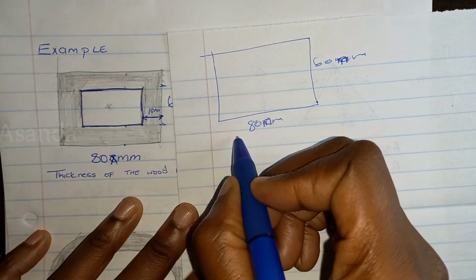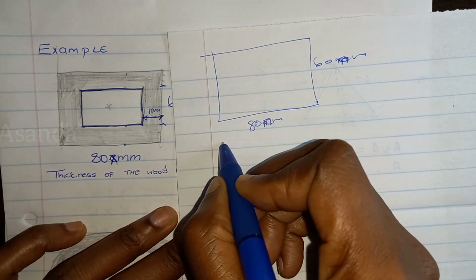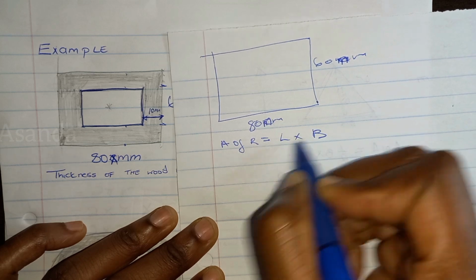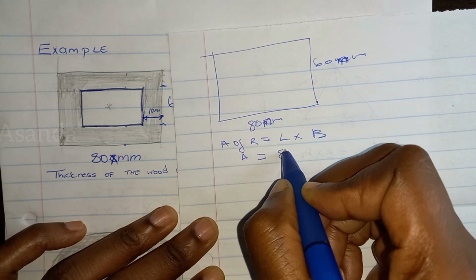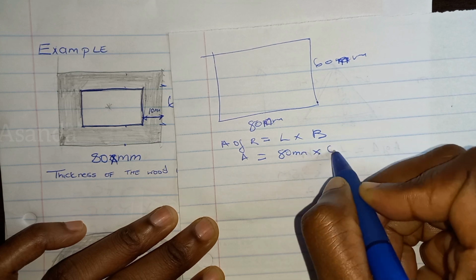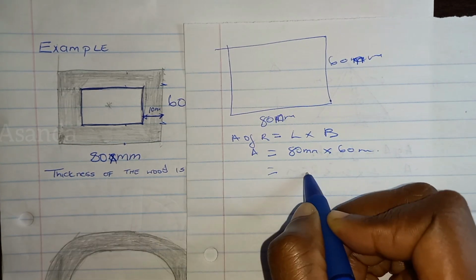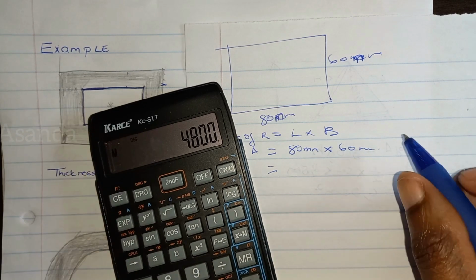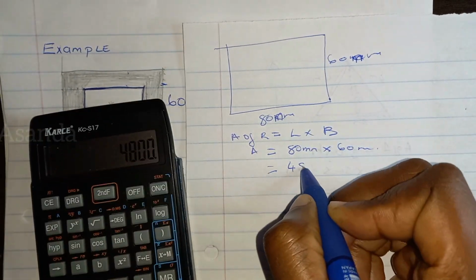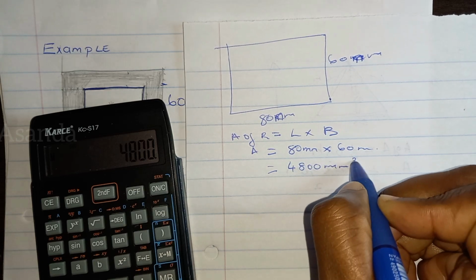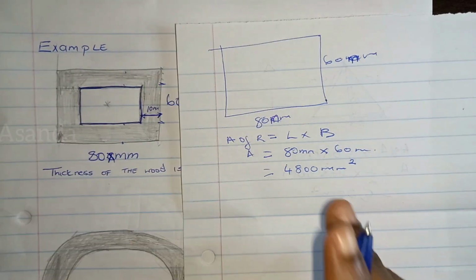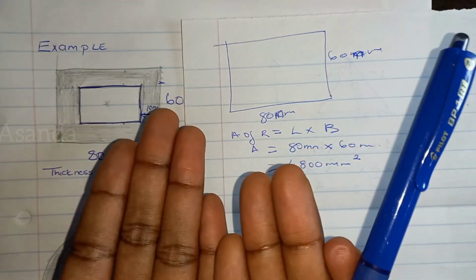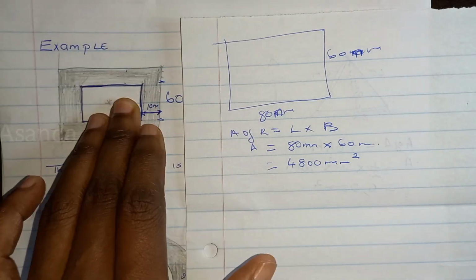Area of a rectangle is equal to length times breadth. So the area is equal to the length of 80 millimeters multiplied by 60 millimeters, and we will get 4,800 millimeters squared, right? So that'll be the area of this whole entire thing. That's the size of it all, right? All of it. That's the size of it.